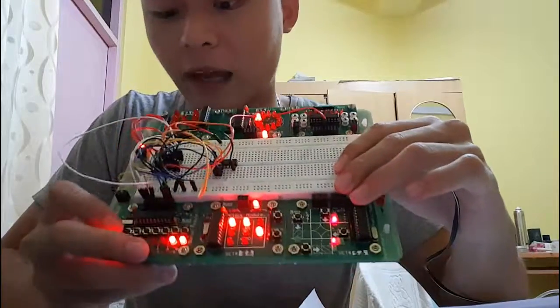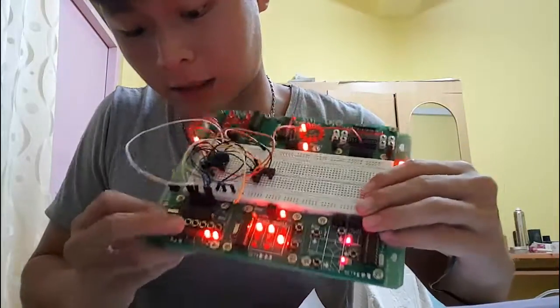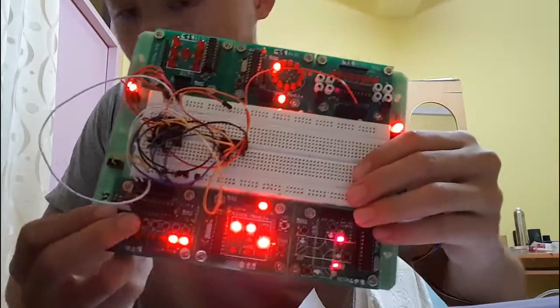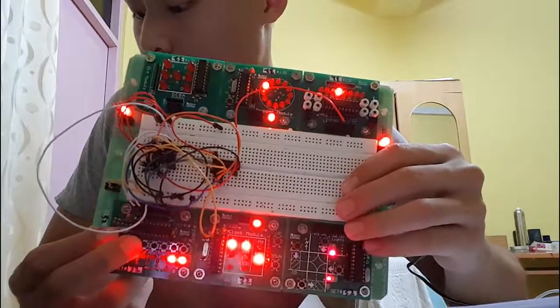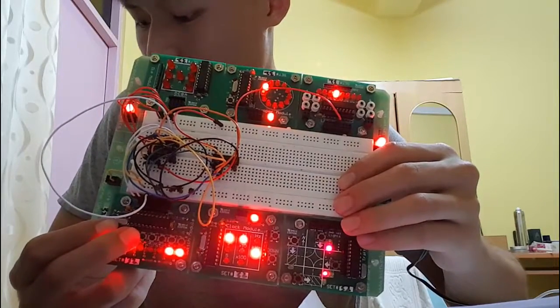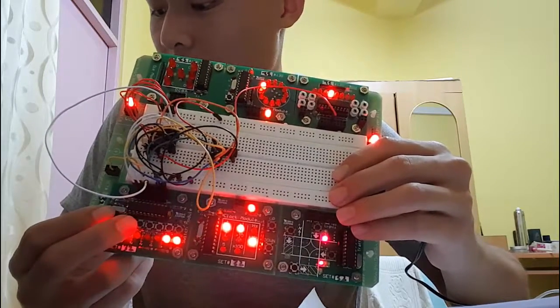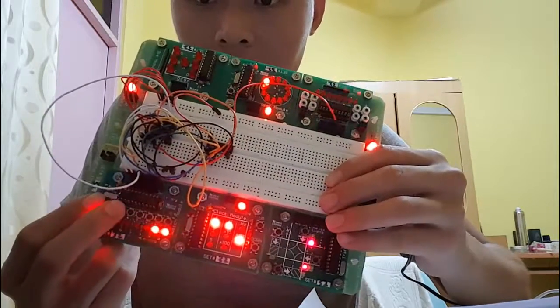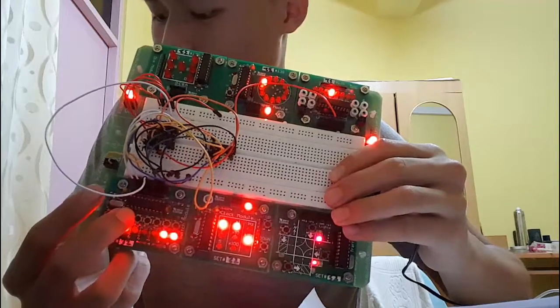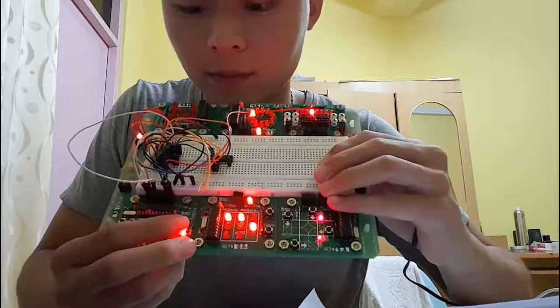And when A and C are 1 and D is equal to 1, the output is 1. When D is equal to 0, the output should be 1.